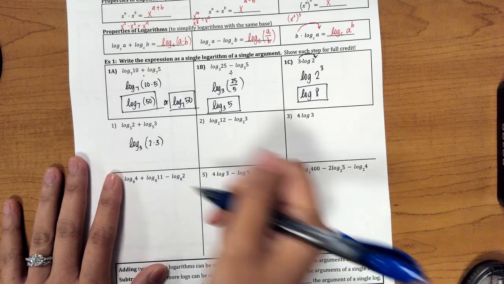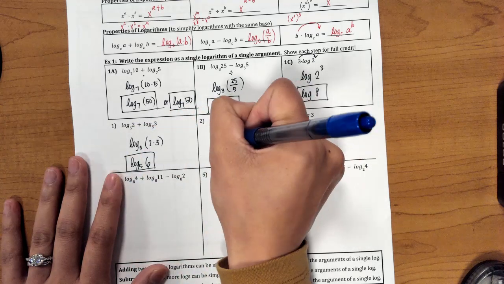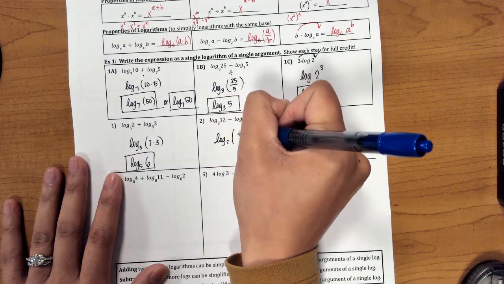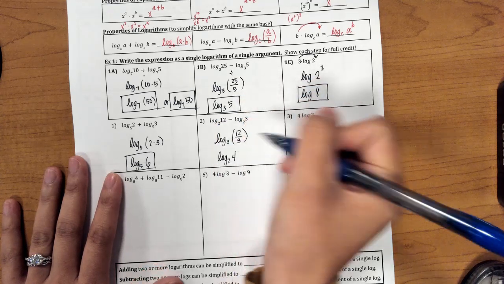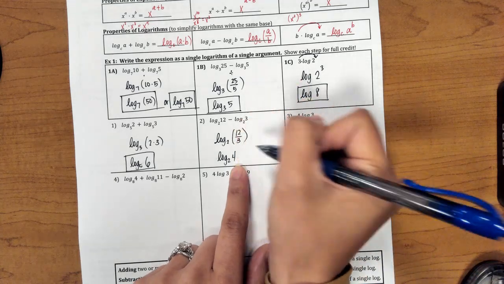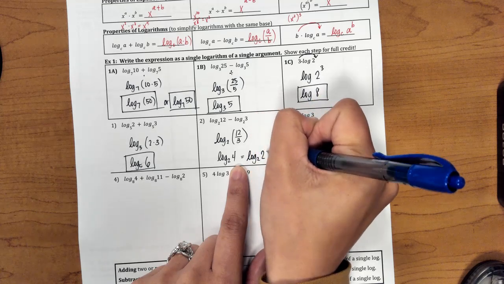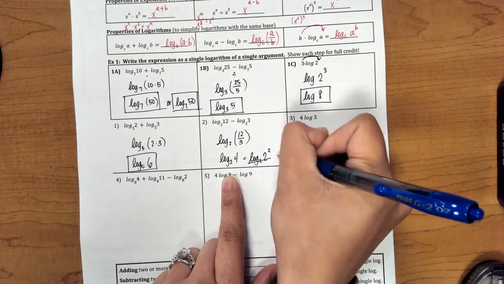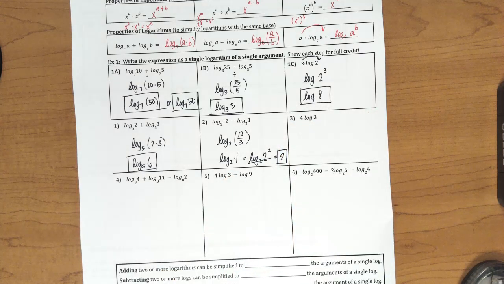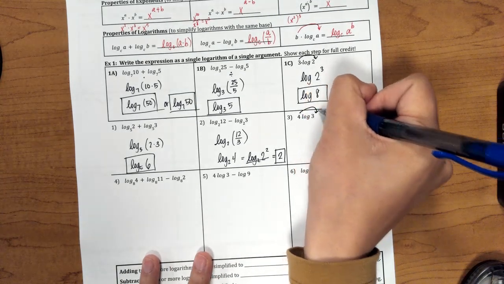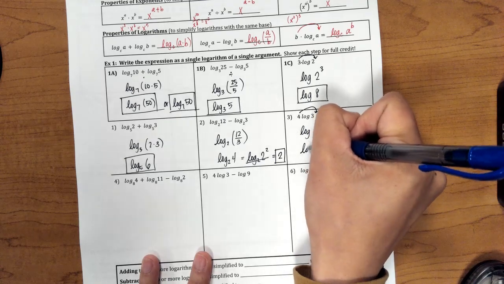So addition becomes multiplication. Subtraction becomes division. This one's a little tricky. 4 can be written as 2 squared. And when you have these the same, you can actually cross them out, because log base 2 of 2 is just 1, and that equals 2. This 4 becomes an exponent, so it'll be log of 3 to the 4th power, which is log of 81.